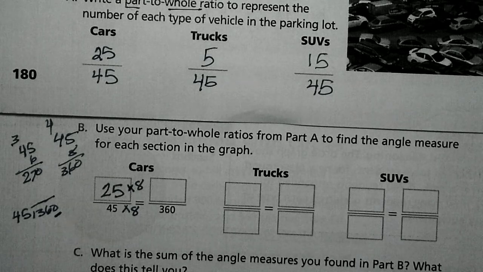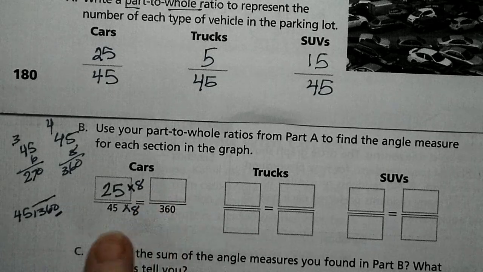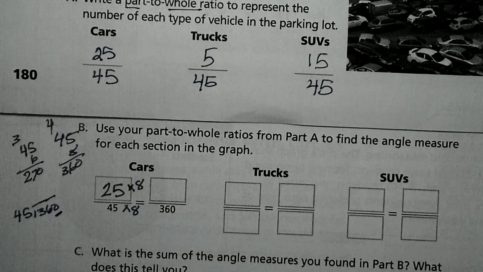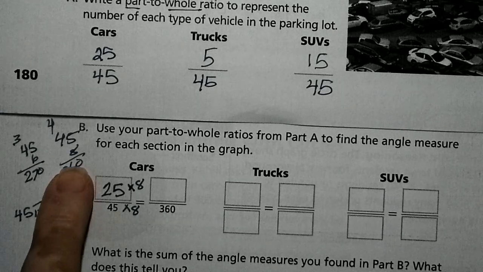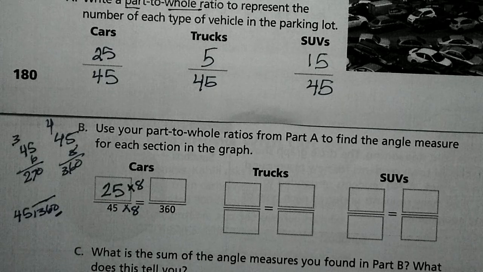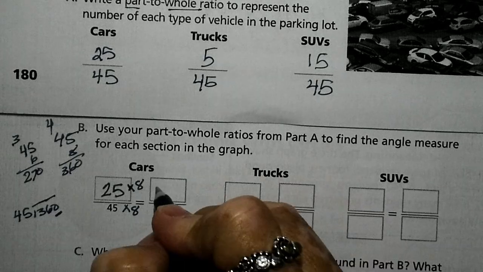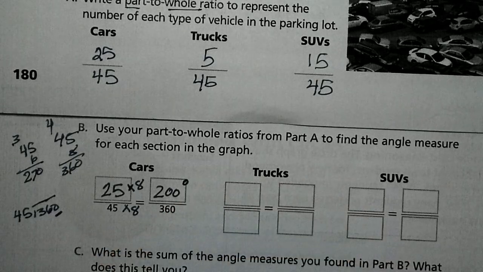Okay? All right. And I think 25 times 8 actually equals 360. It can't. 25 times 8 can't be 360 if 45 times 8 is 360. And then 8 times 45, sorry. Yeah, so 8 times 45 is 360. So what is 25 times 8? 200. Yes. All right, so that means my cars are going to be 200 degrees.